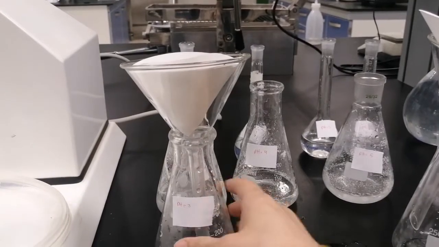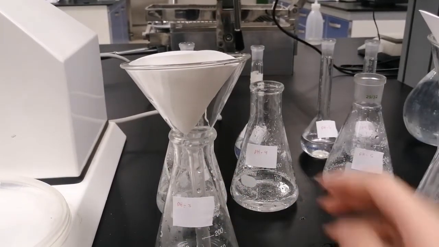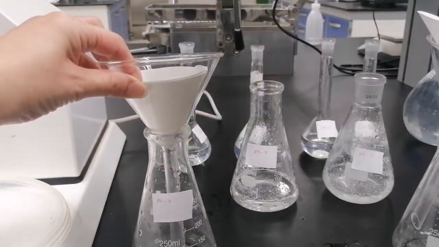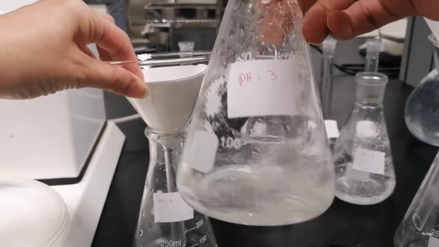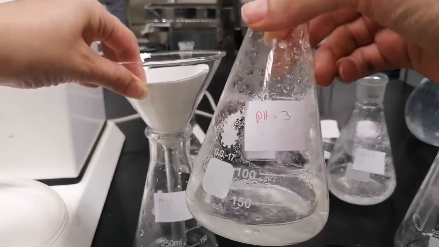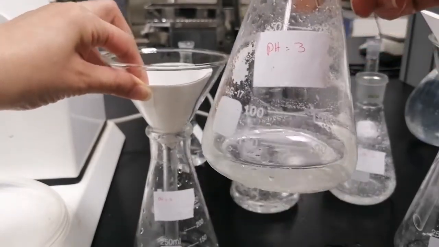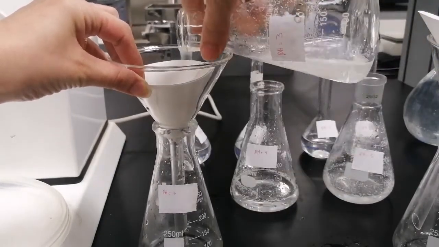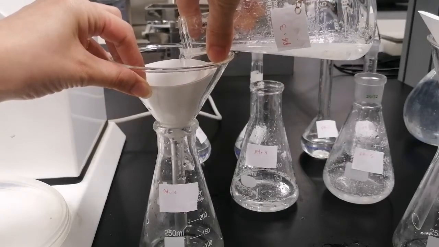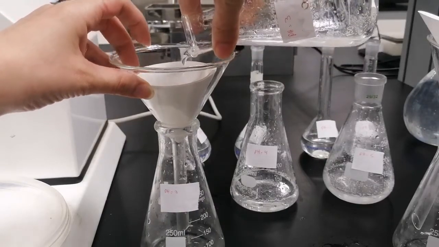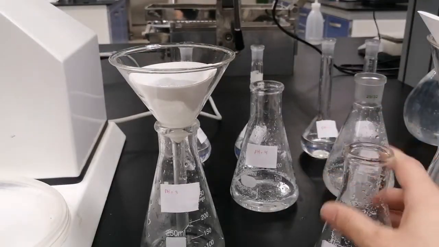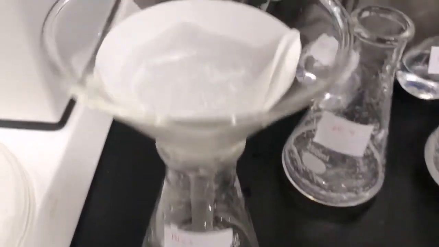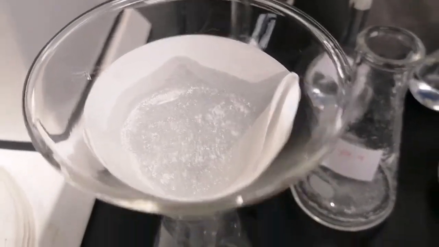And now, as you can see, we have prepared the filtration setup of the solution. The first pH is 3, and we will filter the solution that has been shaken with mefenamic acid and the acetate and acetic acid buffer of pH equal 3. This is the twisted filter paper and the funnel. And any undissolved particle won't get down in the filtrate. This is the filtrate cake that won't be needed.